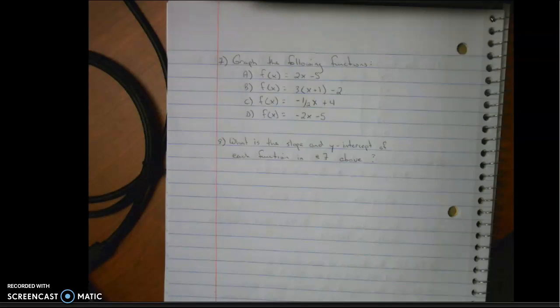Please feel free to use your notes for all of this. It's been in the last couple of weeks, all the way up to yesterday, that all your notes should cover all these questions. And if you need to use a calculator, please feel free to use a calculator. These will be due tomorrow.